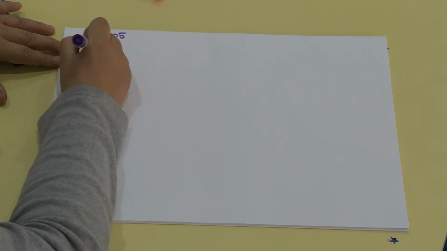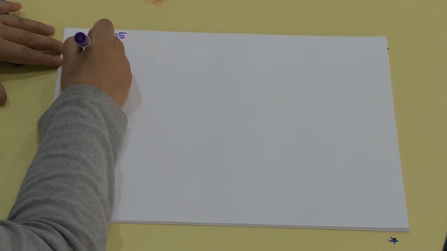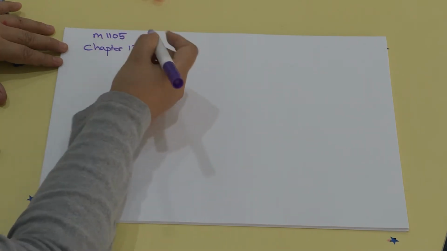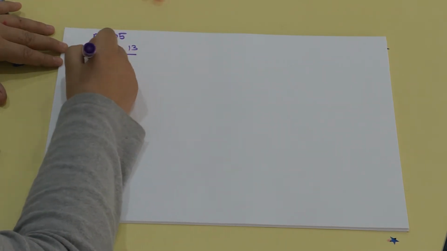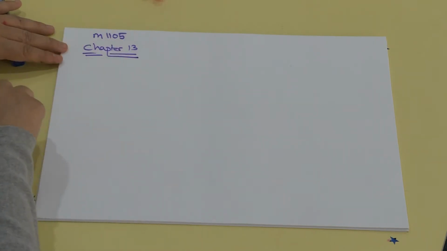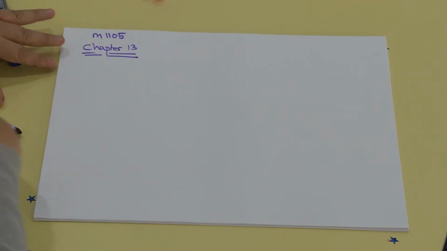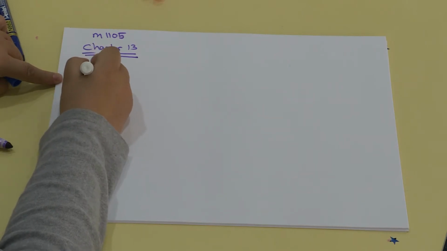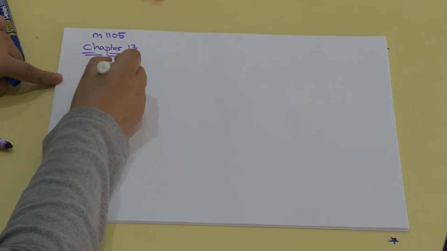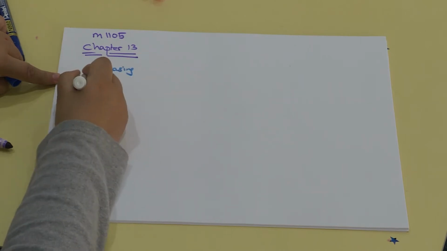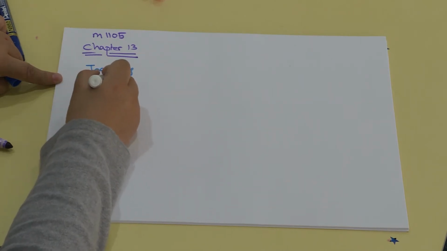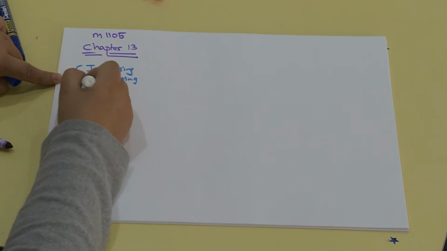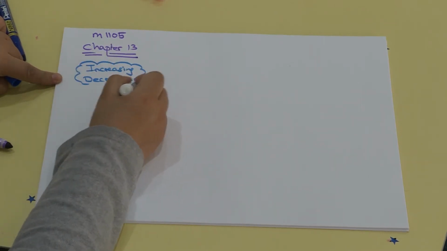My dear students, we're going to start from chapter 13. And we start today in chapter 13 from the very beginning of the chapter. I'll be discussing the following points: intervals on which the function is increasing, and intervals on which the function is decreasing. Okay, so this will be our beginning.